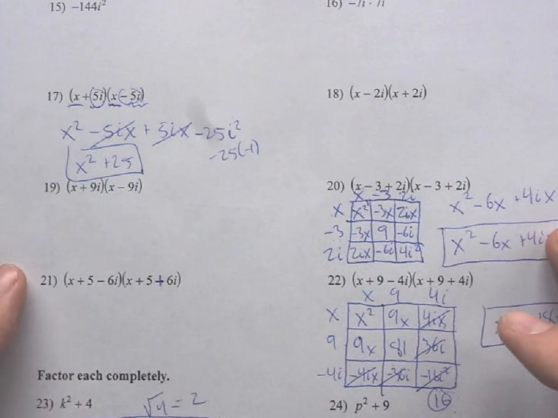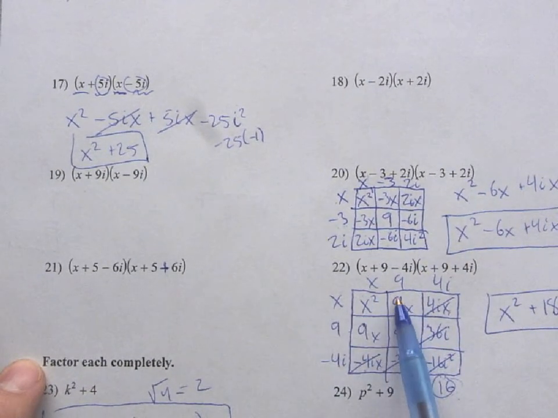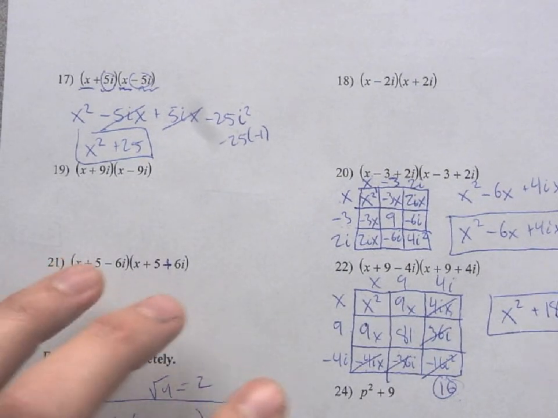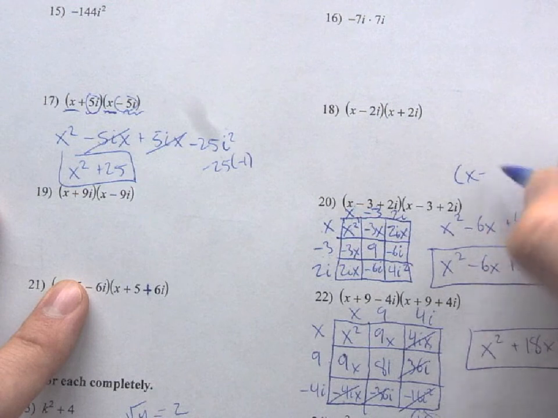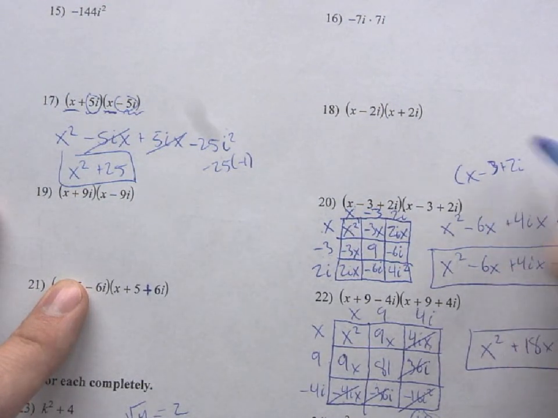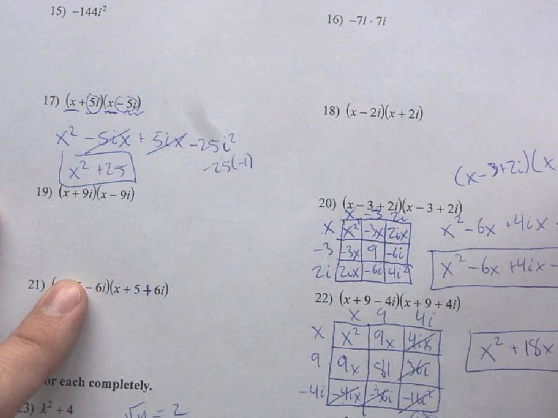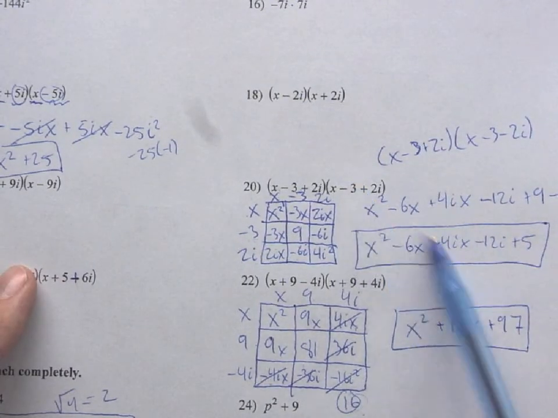We did several of those problems. The only kind of weird thing was these 3, so sorry about that. That was my bad. What you could do if you wanted to is try this problem number 20. What it was supposed to say was x minus 3 plus 2i and then x minus 3 minus 2i. Okay, so with what I actually gave you, this is the answer.